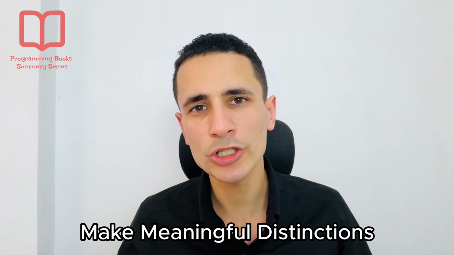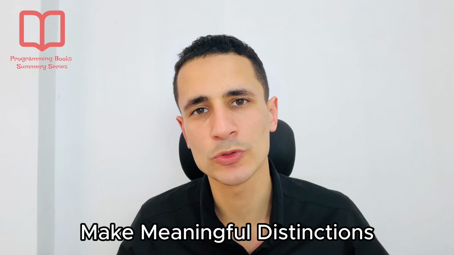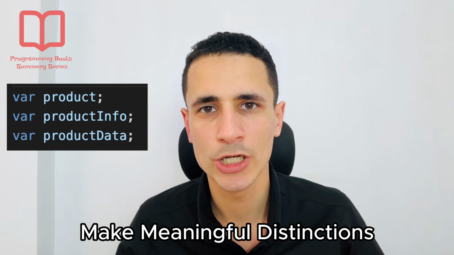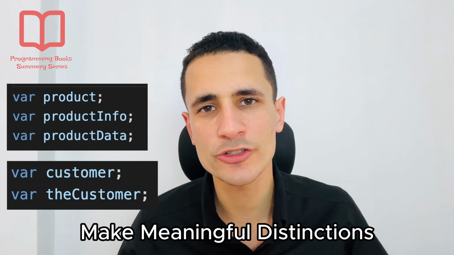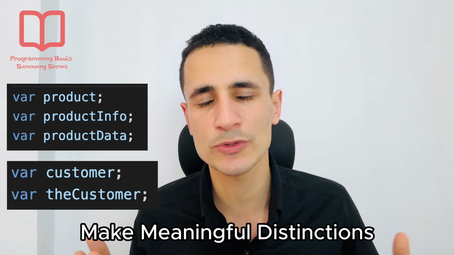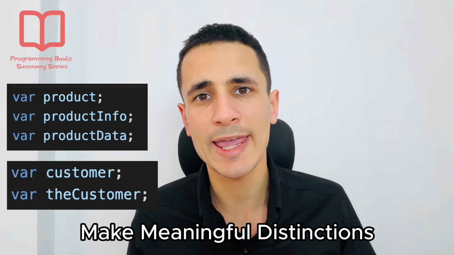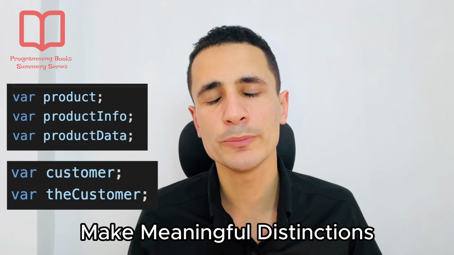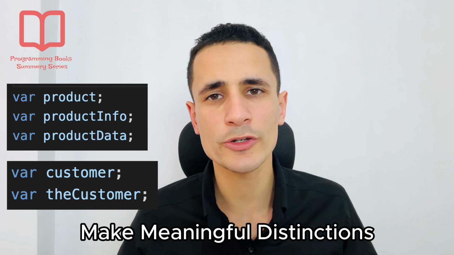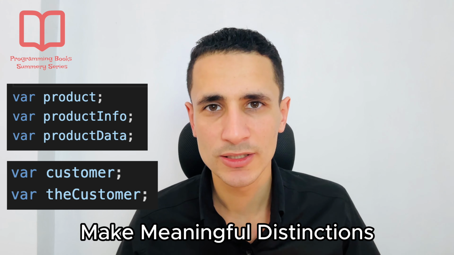Rule number 2, make meaningful distinctions. Like what? If you have two variables inside the file, for example, product and productInfo, or customer and the customer, I'm another developer, I don't understand what's the difference between those two. What's the difference between product and productInfo? What's the difference between product and productData? Those are two variables in the same place.